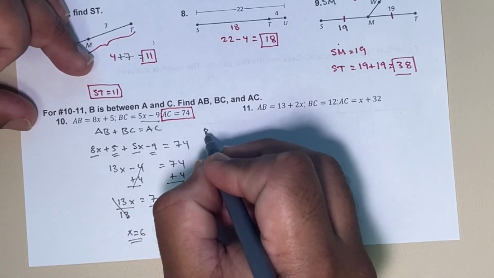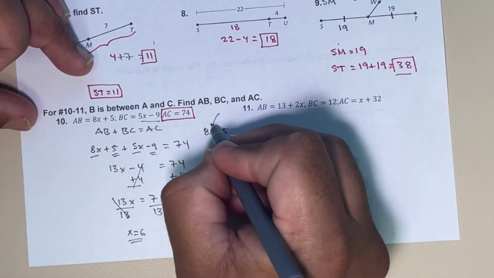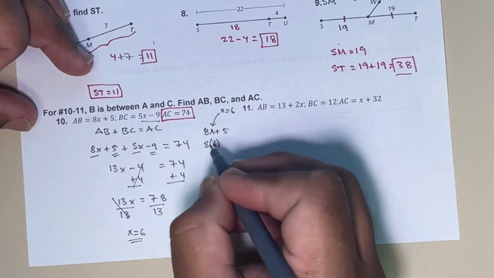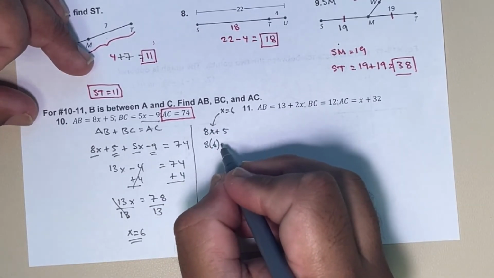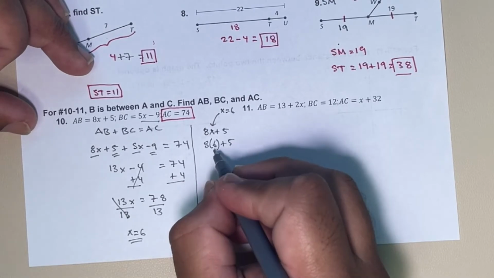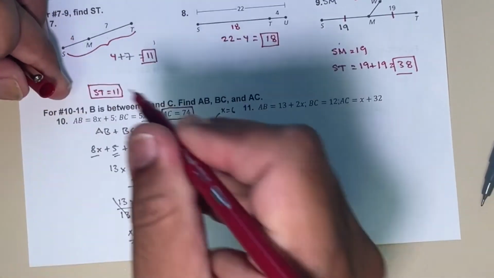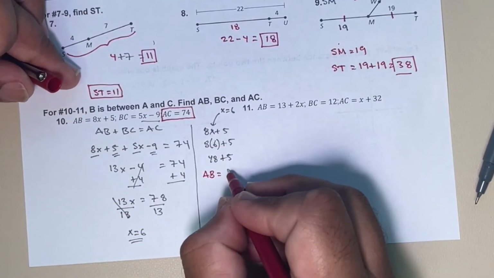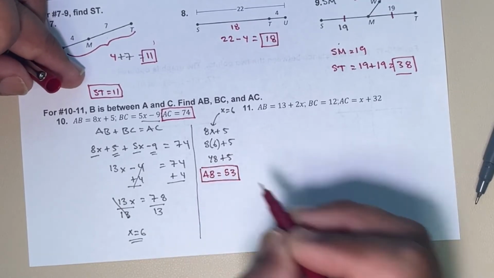So AB is 8x plus 5, and I know that the x equals 6 now. So 8 times 6, I'm going to draw a little line here to separate them. 8 times 6 plus 5, this gives me 48 plus 5. So I've got AB equals 53. There we go.